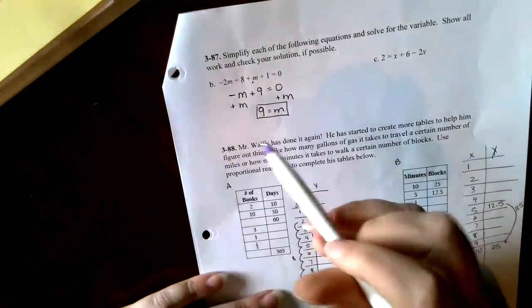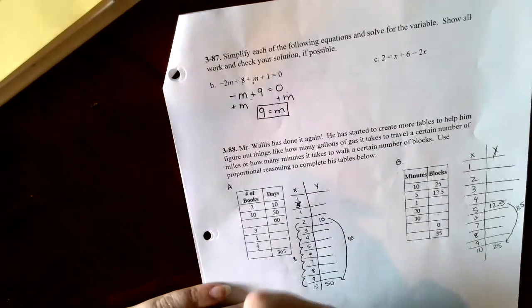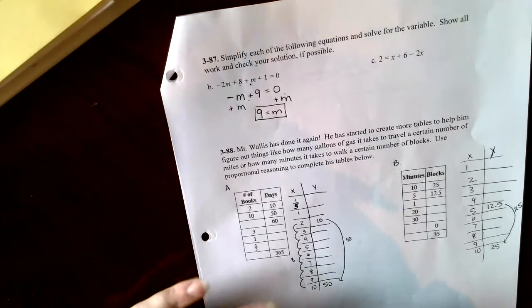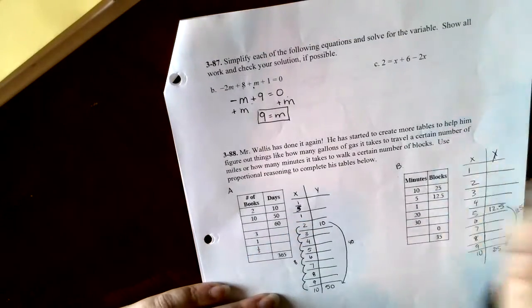You could have subtracted 9, but then you also would have had to do the opposite of m. So you could have done it that way, but it adds more steps. So that's why I do it that way.